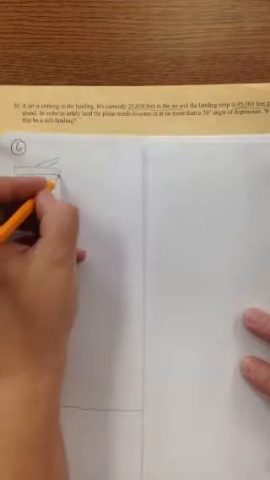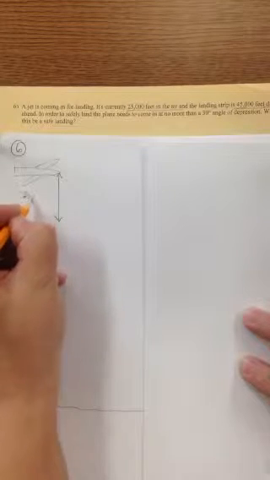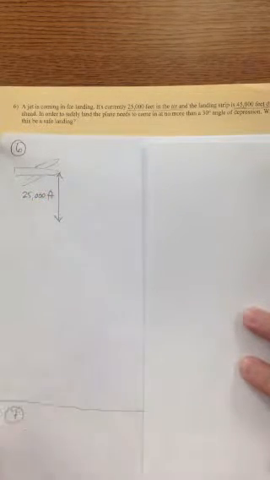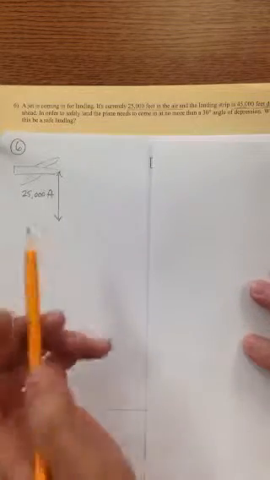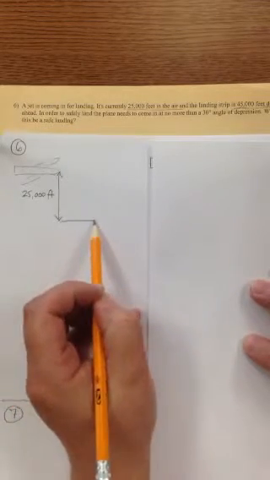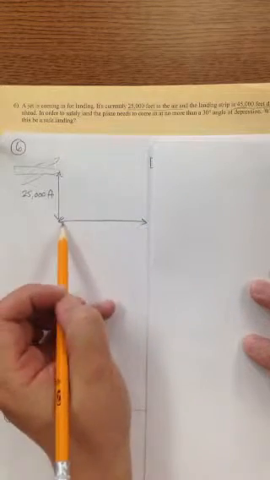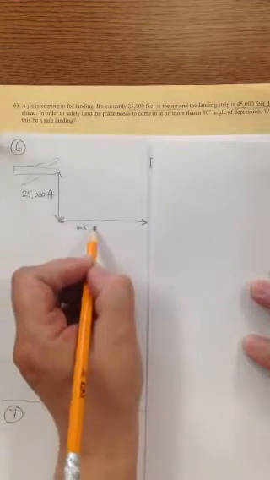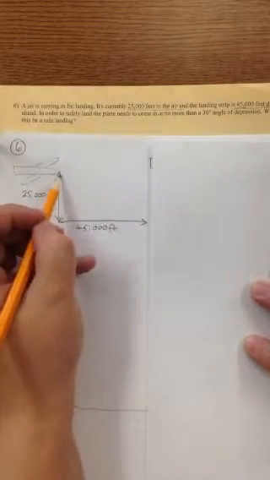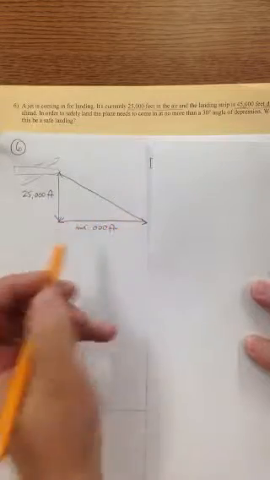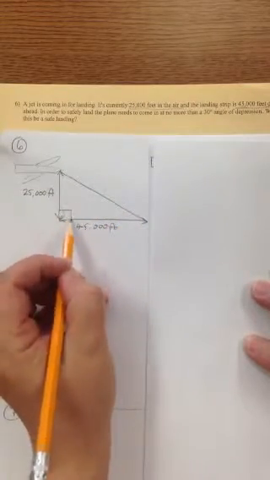Okay, and it's currently 25,000 feet in the air, so I could say that this is 25,000 feet. Okay, and the landing strip is 45,000 feet directly ahead. It's not a diagonal measurement. This is going to be a horizontal measurement, and it's definitely not drawn to scale. But say this is 45,000 feet. Okay, all right, so we're looking at this kind of a triangle. And there's a right angle right here.